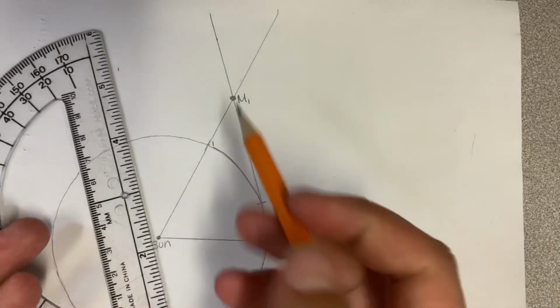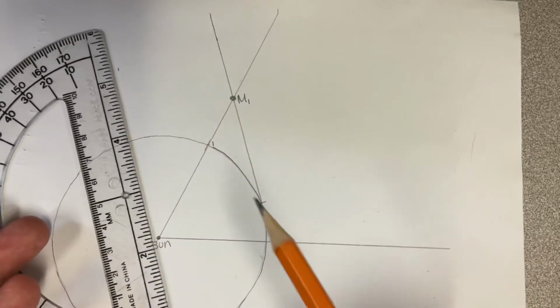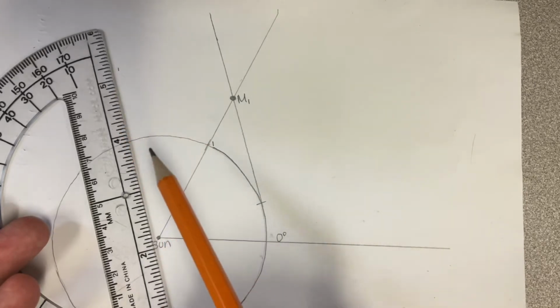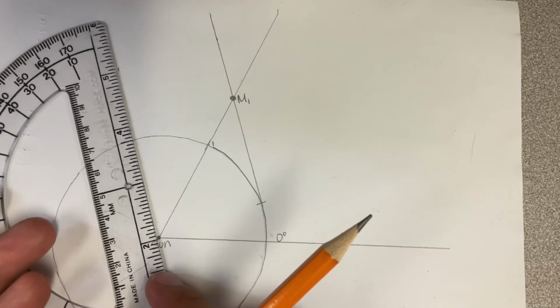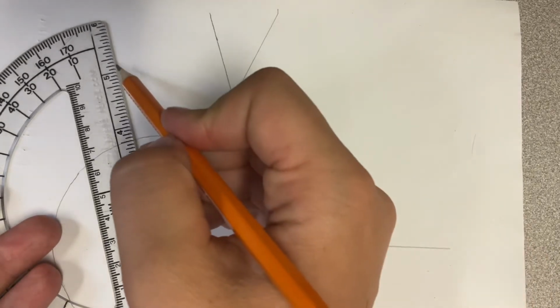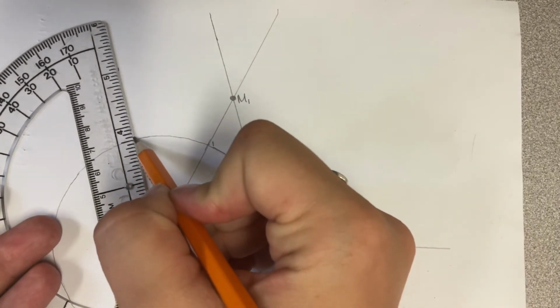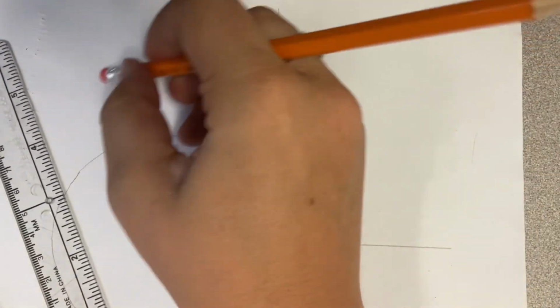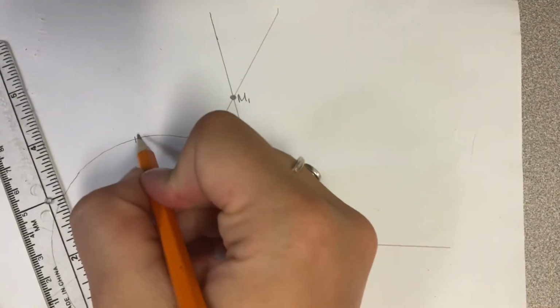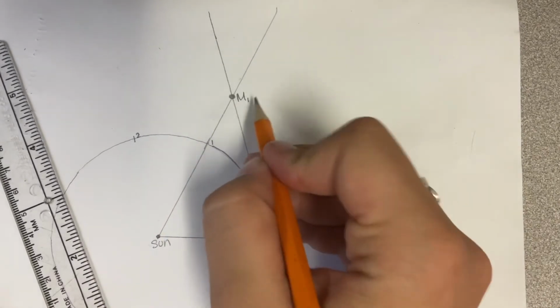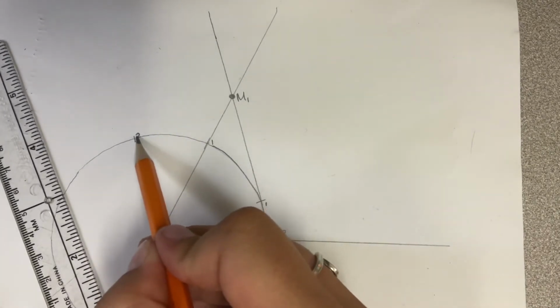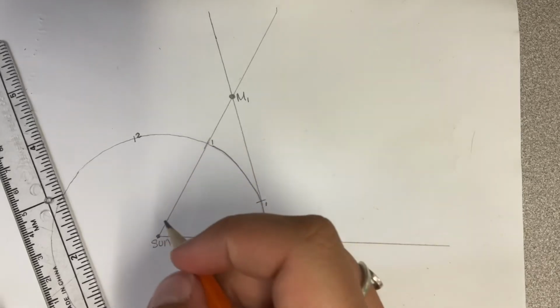But we need to make sure that's supposed to be Earth. Earth isn't out in space, it's on its orbit line here. So we need to line it up and make sure that little tick mark is down here on Earth's orbit. This is 2. This is 1, that's Mars 1. This is 2.